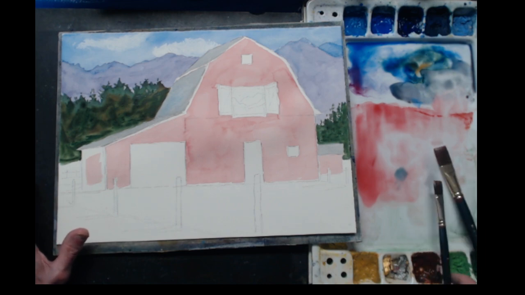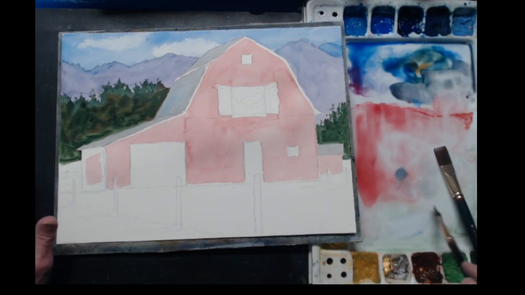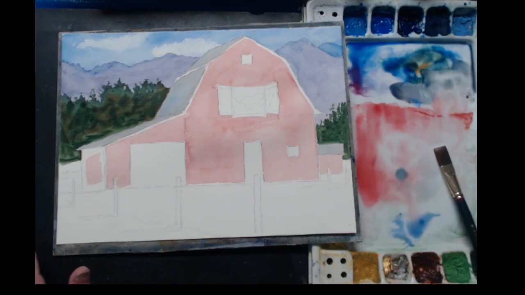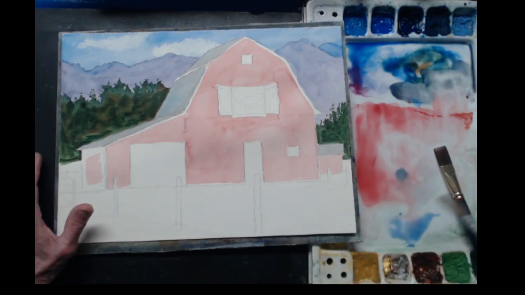Red paint. That brush has got red in it. I'm going to leave that alone. I'm going to go back and put more red on the barn. But what I can do here now is pick up, let's see, this brush here. That's got blue in it. And so I'm going to pick up another brush. Let's see. I can use a bristle brush.